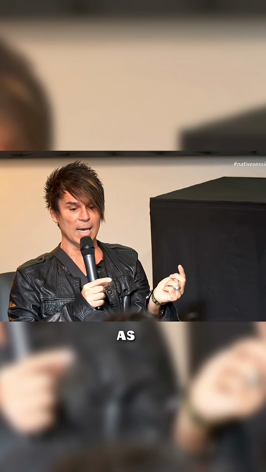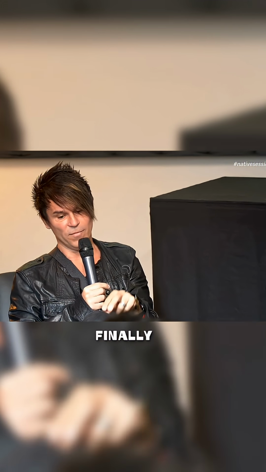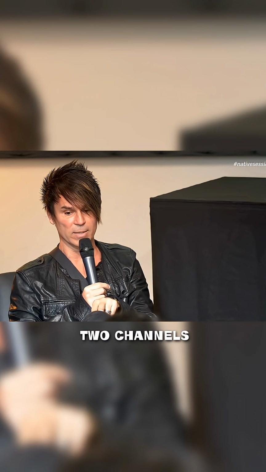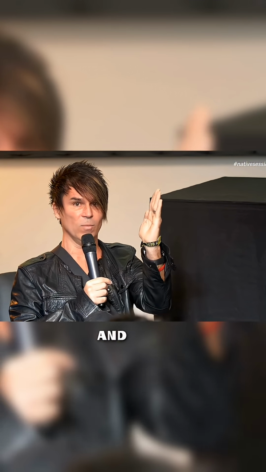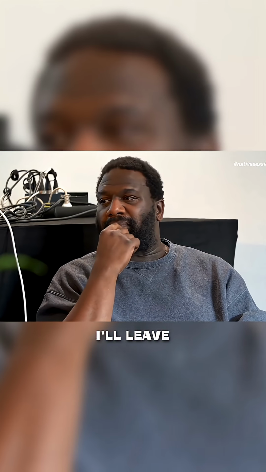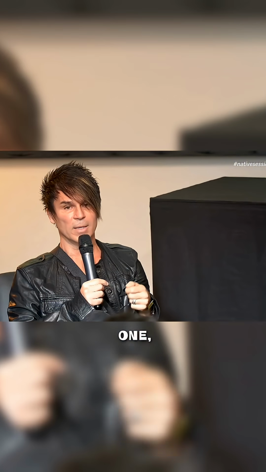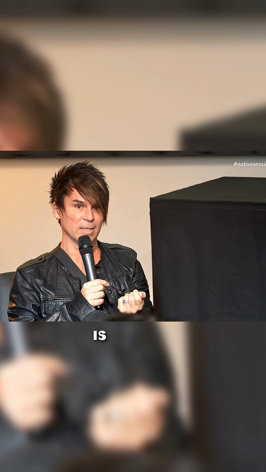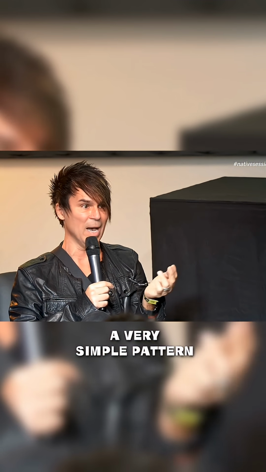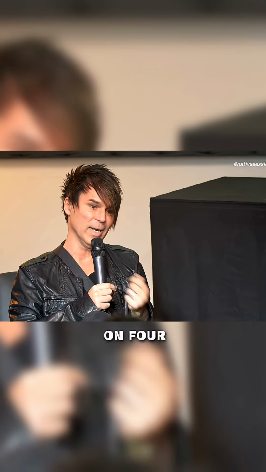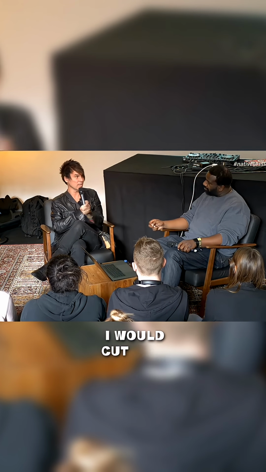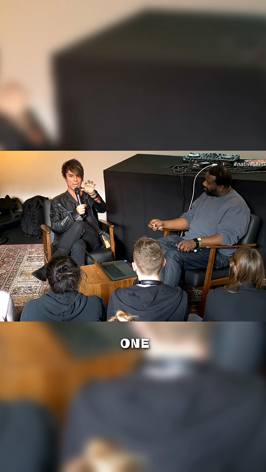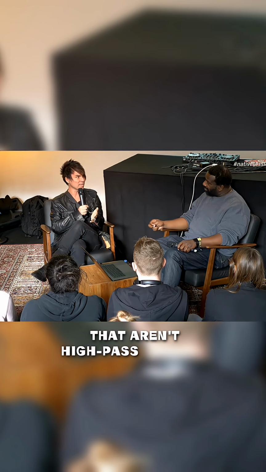So what I'll do as it comes down finally to 2 channels, when I print those 2 channels, when the kick drum happens, I'll leave it not high-pass filtered. But let's say a pattern is kick on 1, and of 1 is a hi-hat, snare is on 2, and of 2 is another hi-hat, very, very simple pattern. Kick on 3, and of 3 is a hi-hat, snare on 4, and of 4 is an open hi-hat. So the way that I would cut that pattern up is beat 1 and beat 3 would be the only things that aren't high-pass filtered.